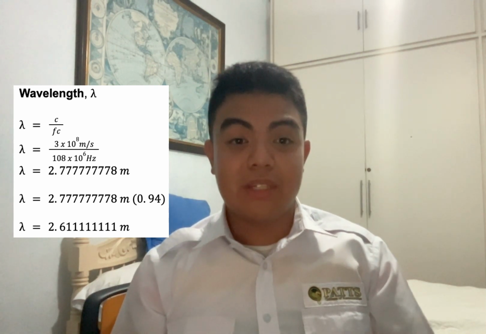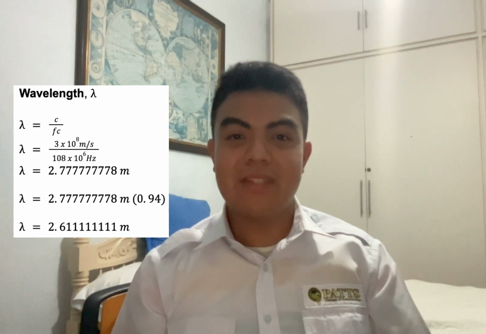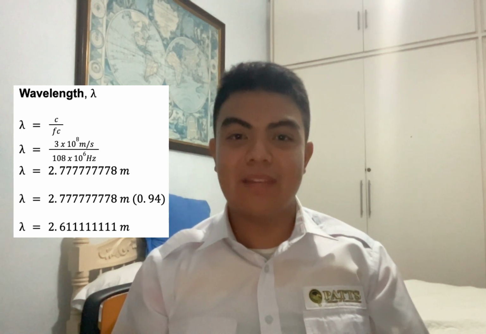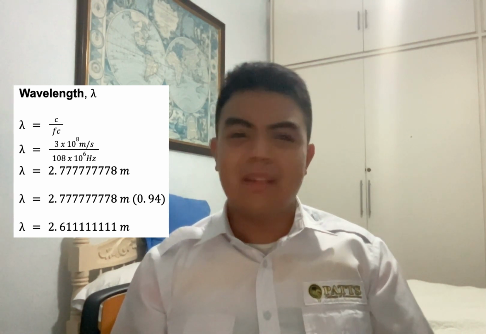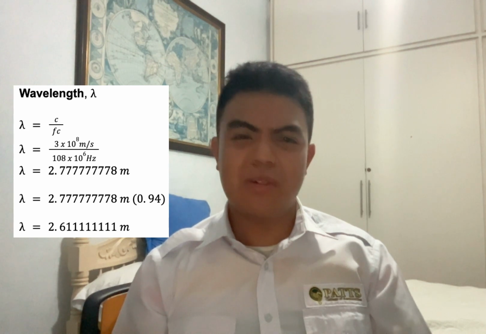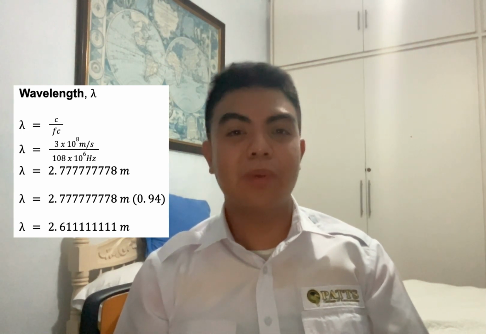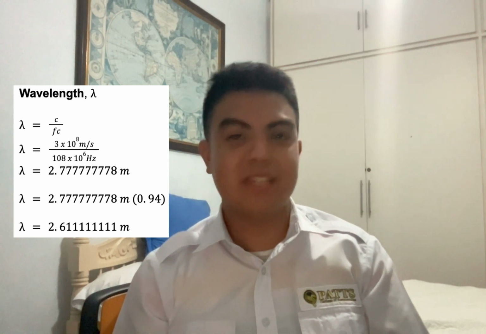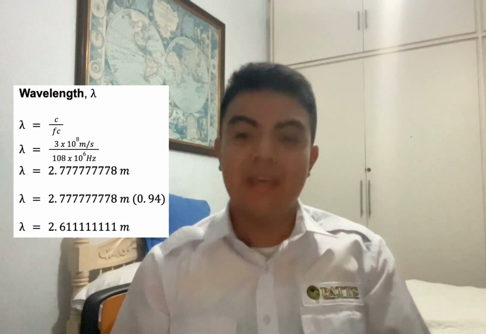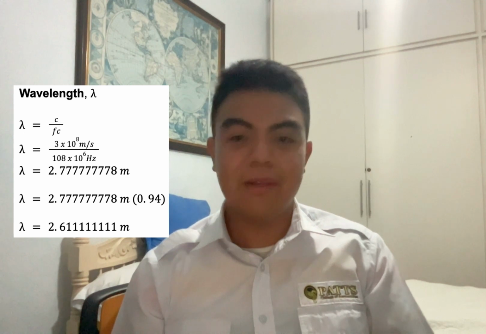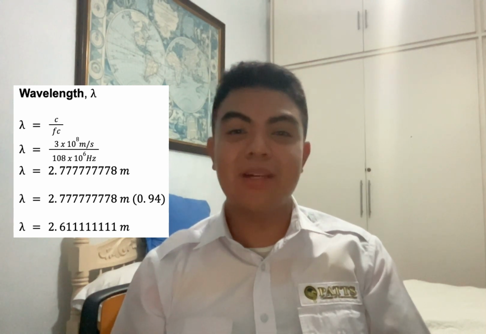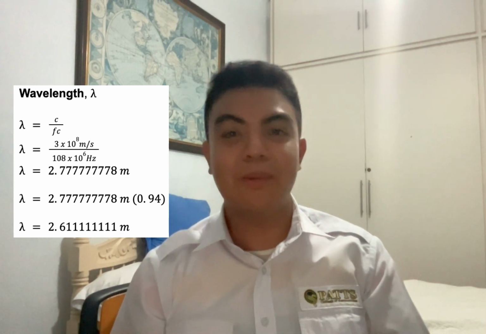Now the value of which will be about 2.77777778 meters. But that value isn't final yet, as we're looking for the actual measurements of our antenna, so we'll be multiplying it by 0.94, as we'll be subtracting the 6% that we were told to. Now, by doing that, we would have the value of 2.611111111 meters.